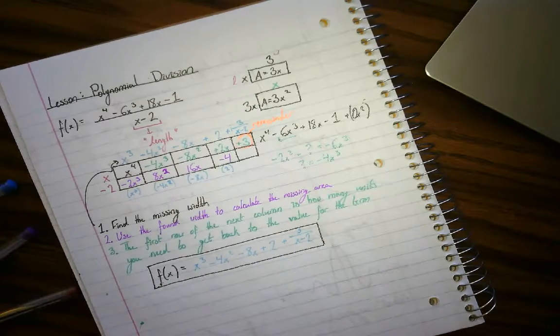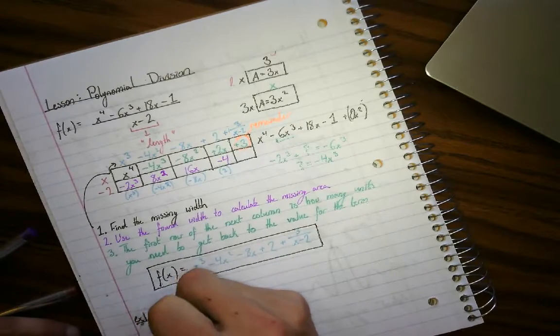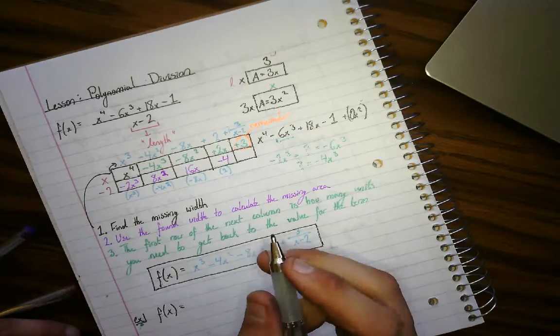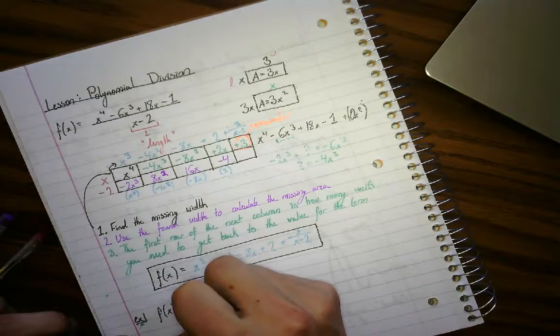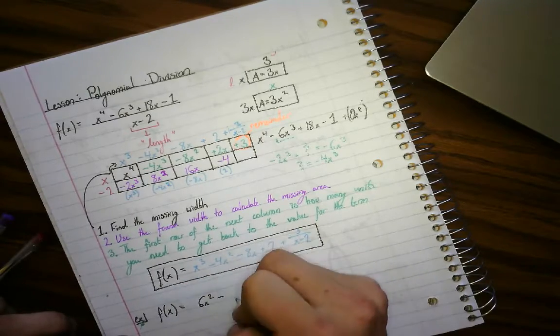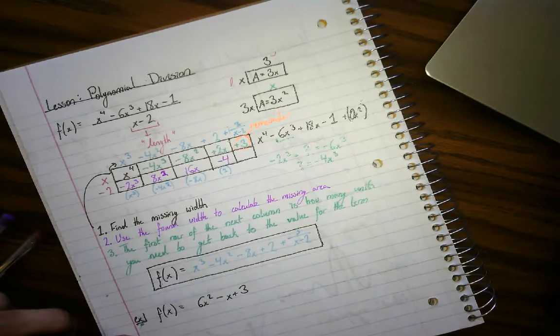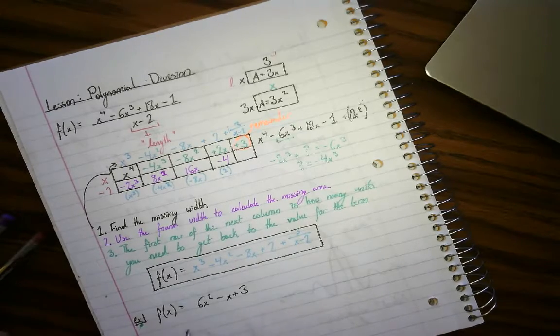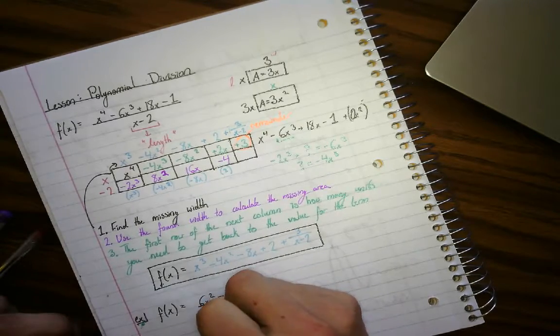I'm going to do one more example to really lock this in. It's not going to be as long, but it'll give you a good idea of what we're doing. So for our next function, f of x is going to equal 6x squared minus x plus 3, and we're going to divide that whole thing by 3x plus 1.